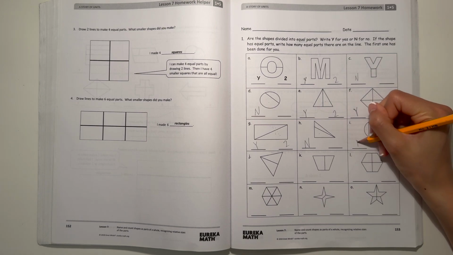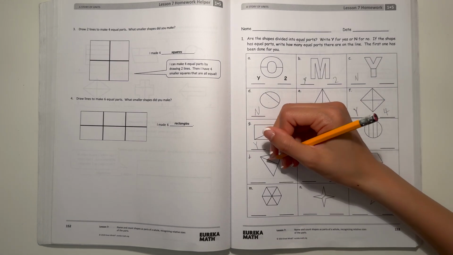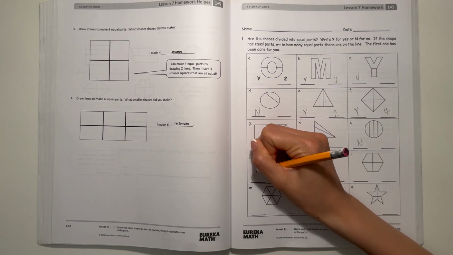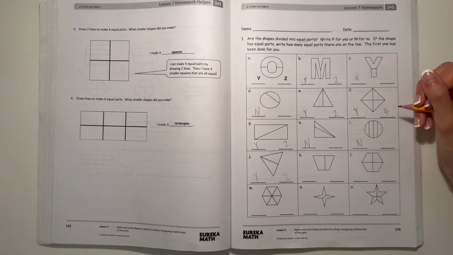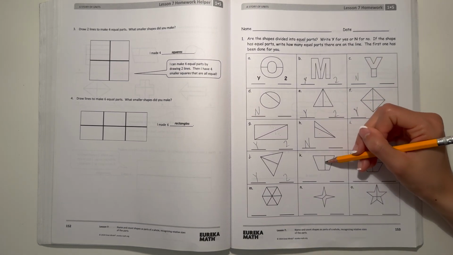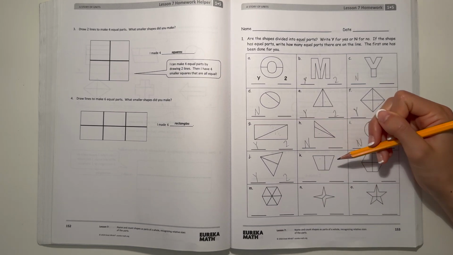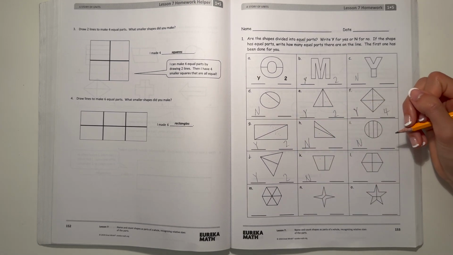So N for no. And J, the triangle's kind of tilted, but the whole thing is split in the middle into 2 equal parts. So Y for yes, and 2. And K, if you look closely, the line isn't split down the middle, so this is clearly bigger than that side. So N for no, it is not equal.